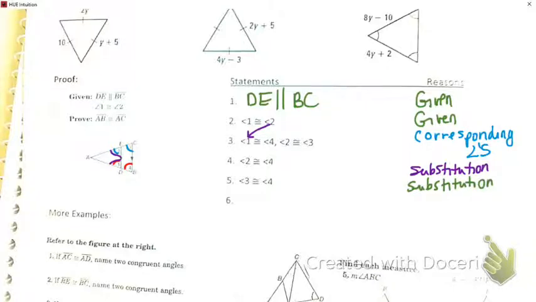Okay. Last step is usually what it says on prove. So let's write that down and let's figure out why. AB is congruent to AC. The last thing that we did before that is we said that angle 3 was congruent to angle 4. So these bottom two angles are congruent.